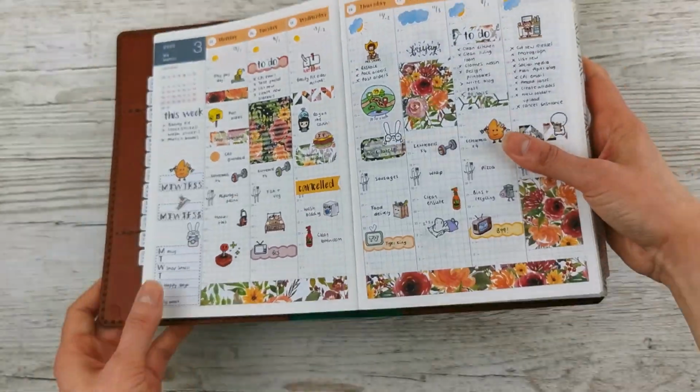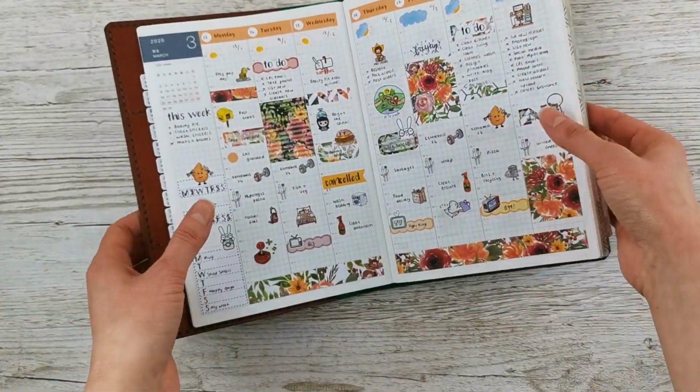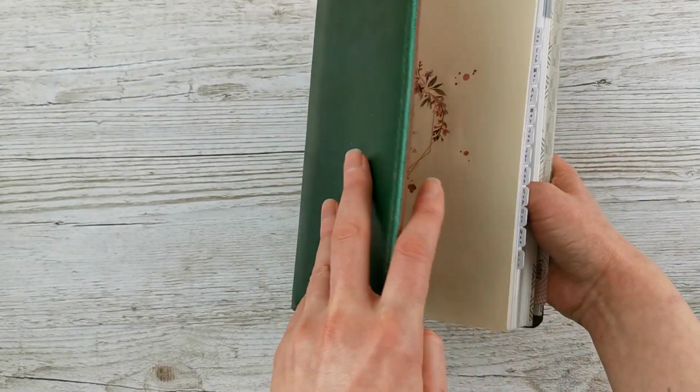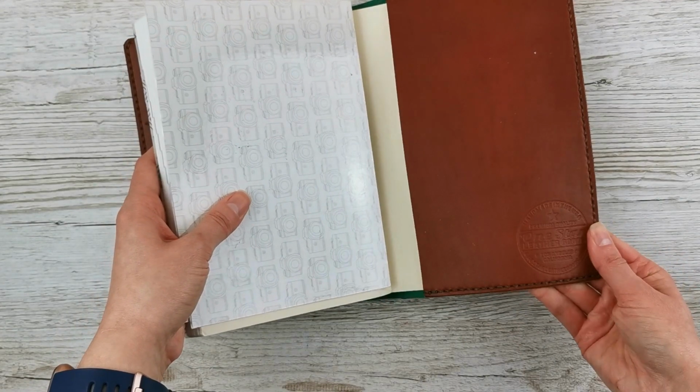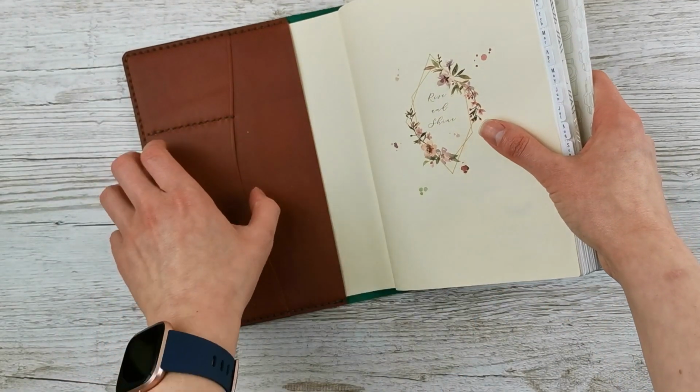Back into my 2020 planner. So I forgot to mention, this was my 2020 planner. This cover was from One Star Leather Goods. Really nice, thick, sturdy planner. Really love this. Love the pockets.